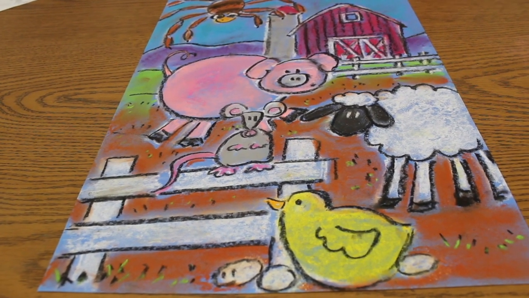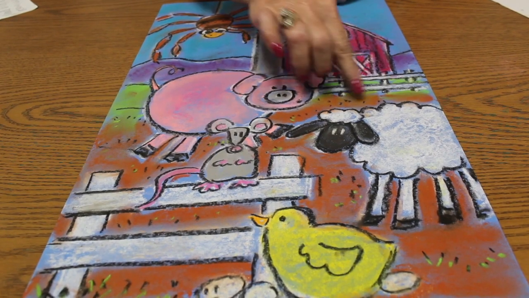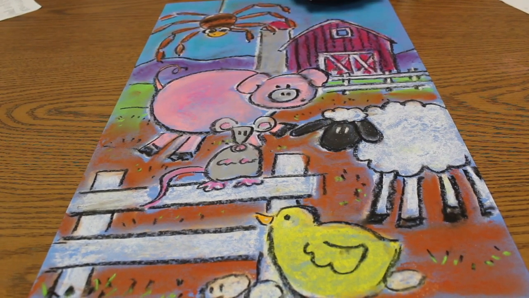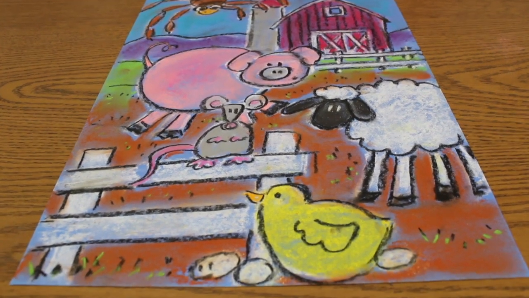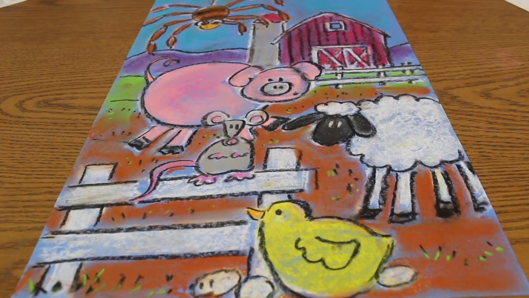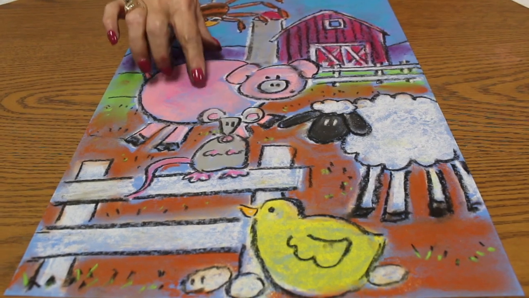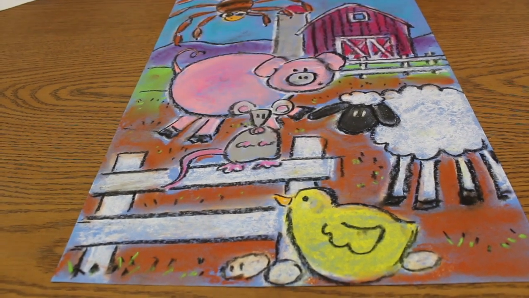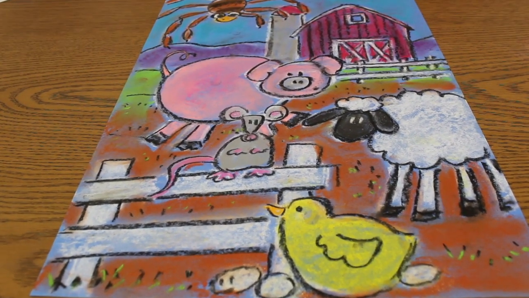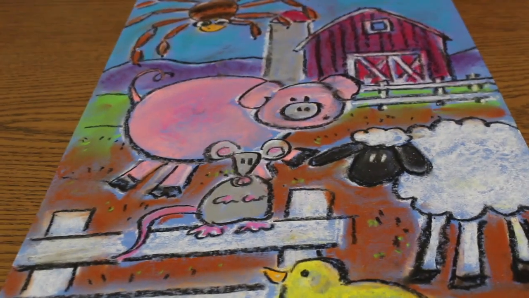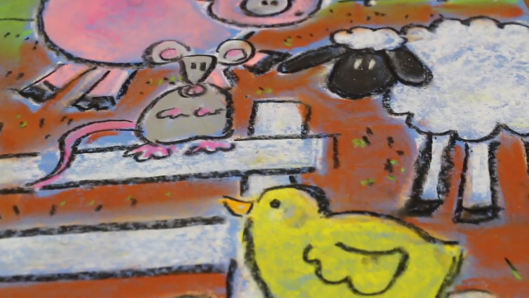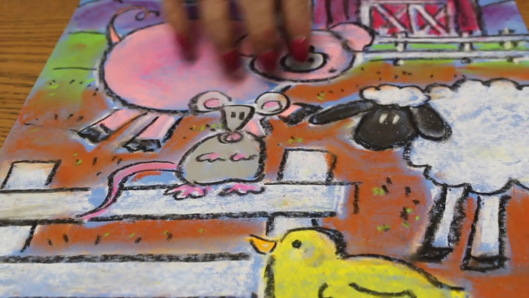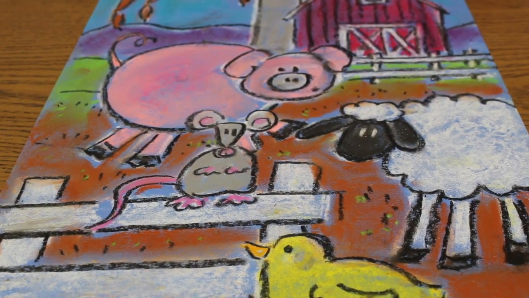We have some pattern. We have pattern on here. We've got pattern on the grass. We've got contrast. We've got little animals and big animals. We have dark colors and light colors. We have cool colors and warm colors. So we have contrast in our picture. We have pattern. We have unity. Everything is working together. Nothing is scattered. Things connect one to the other, and our eye follows through very easily.